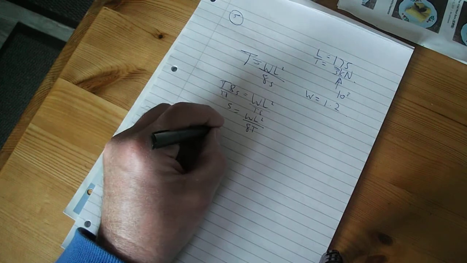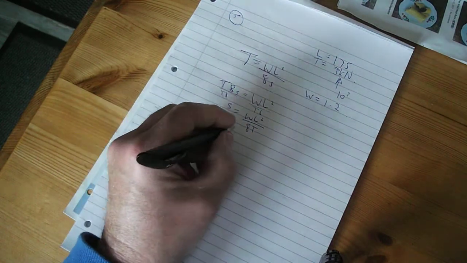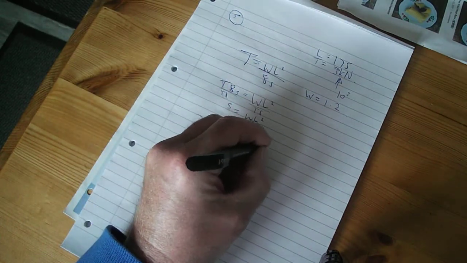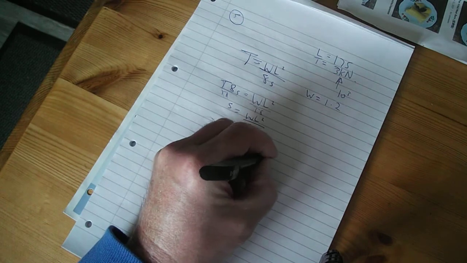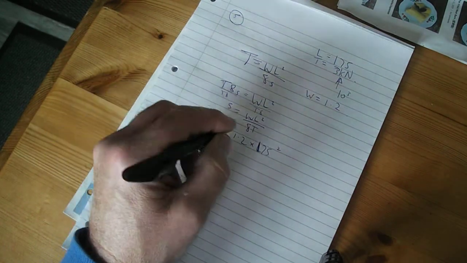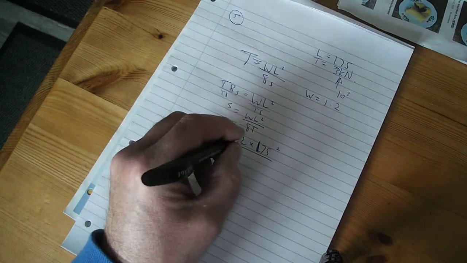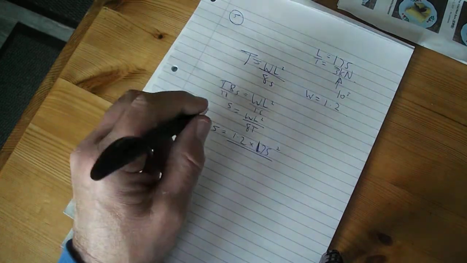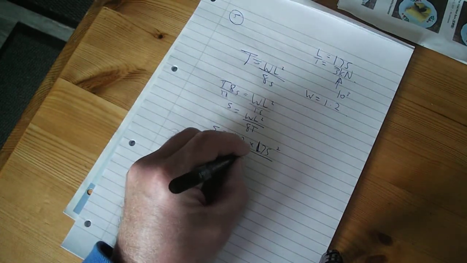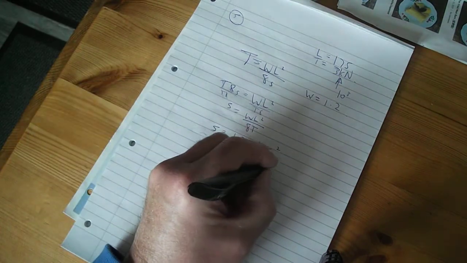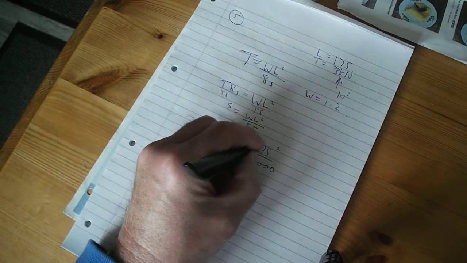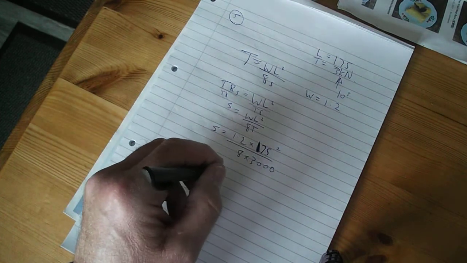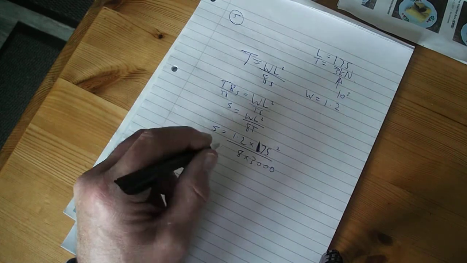Then you substitute the figures. S equals W is 1.2, L is 175, oops, sorry, 175, and it's squared. And then you divide that by 8T. Now T is 3 times 10 to the 3, or you can just say 3,000 if you like. So 8 times 3,000. And that's your final calculation, which I'm not going to do for you now because I haven't got a calculator with me, but I'll let you sort that one out.